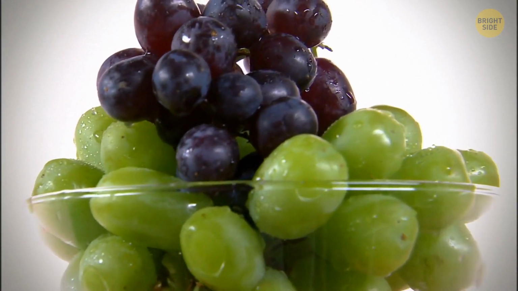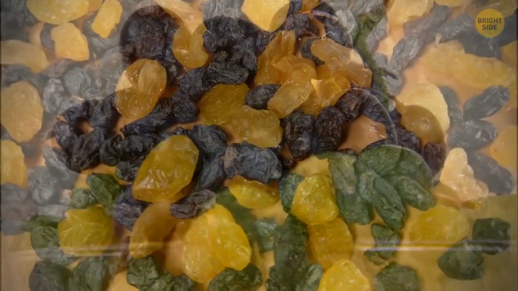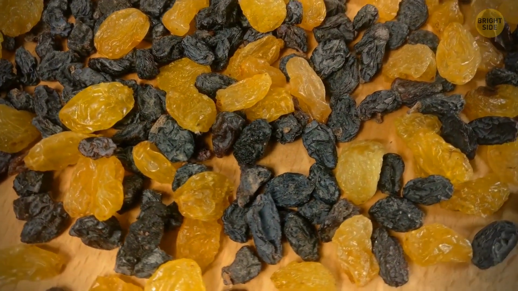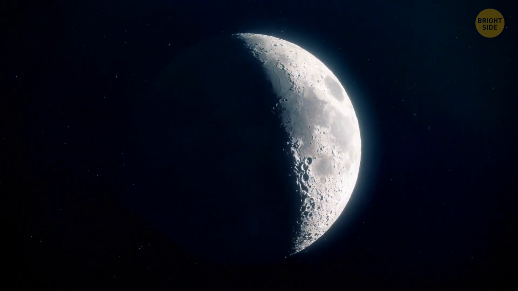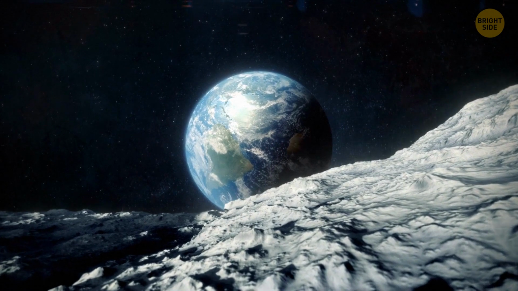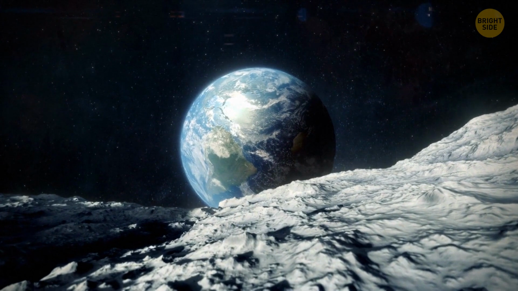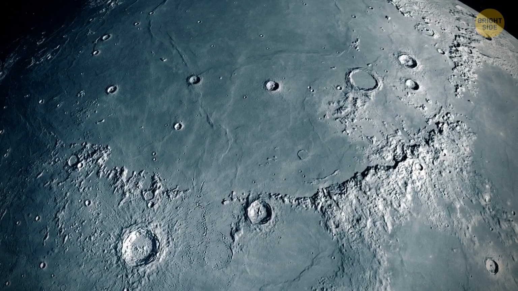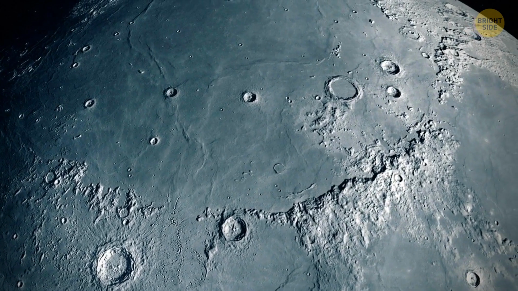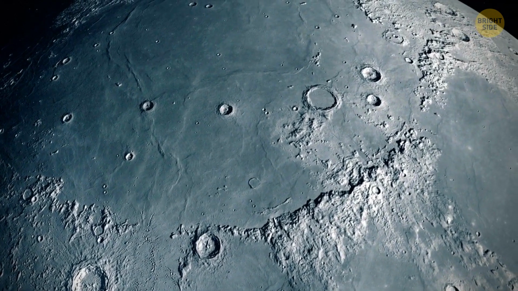To help you understand it, picture a grape turning into a raisin. It wrinkles while shrinking. The same is happening to the Moon. It's shrinking and it's wrinkling. But unlike the grape, the Moon doesn't have flexible skin. Its surface is hard and brittle, so as the Moon gets smaller, the crust cracks and breaks, and its sections get pushed over neighboring parts.